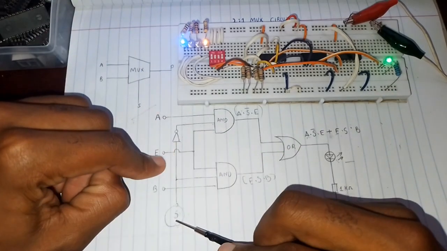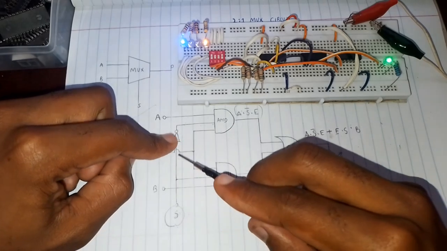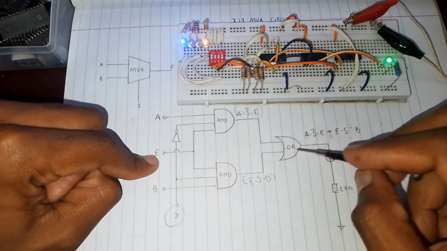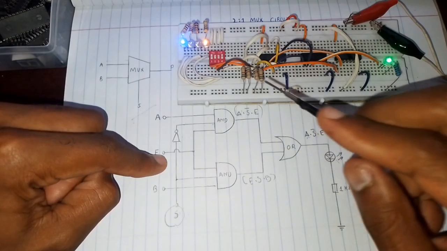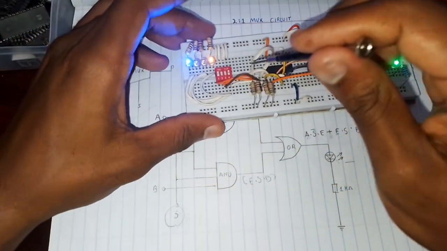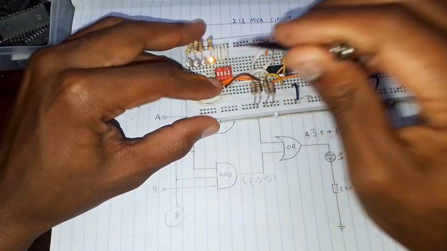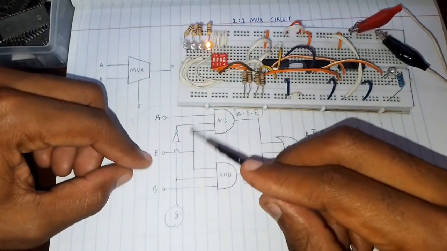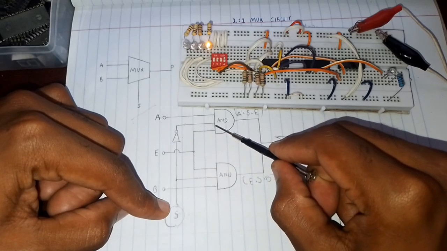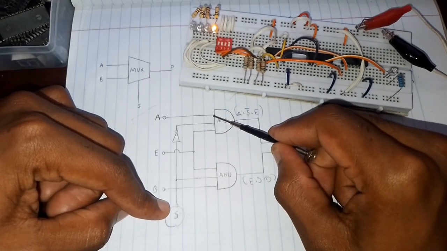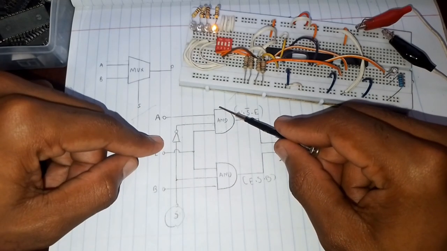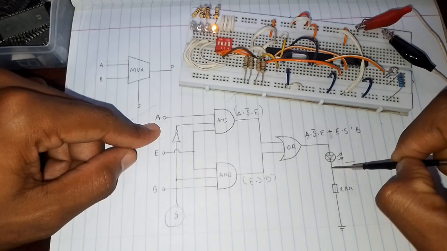Once it's on, the output is on, showing us that A is on. The select is 0, meaning that we are choosing this AND gate. Since it's 0, it's going to be inverted to be 1. Then the enable is 1, so it's going to show as 1, meaning that A is on. So let's turn off A and see what we are going to get. If I turn off A, I've still selected this AND gate because S is 0, but A is off, so the output is off. That's why the LED is off.